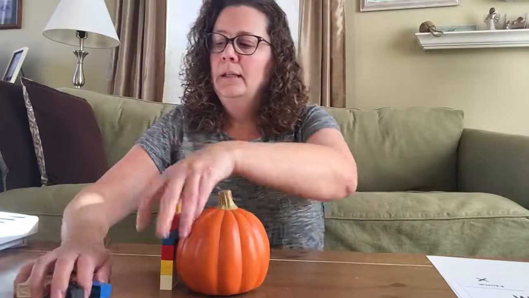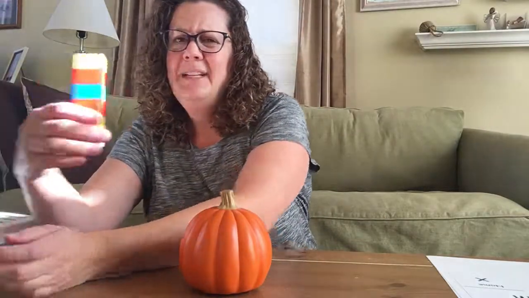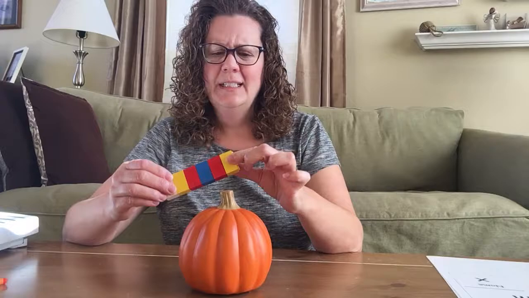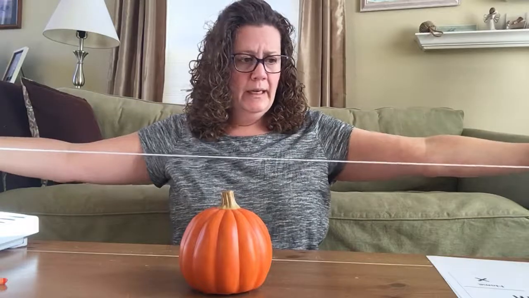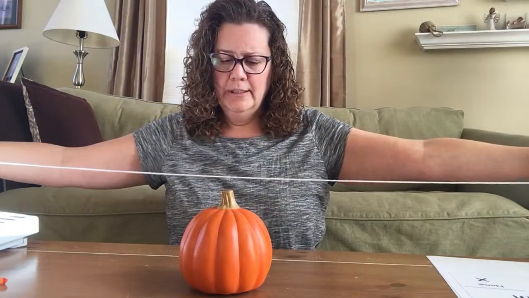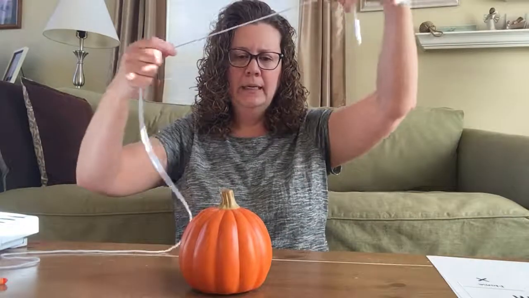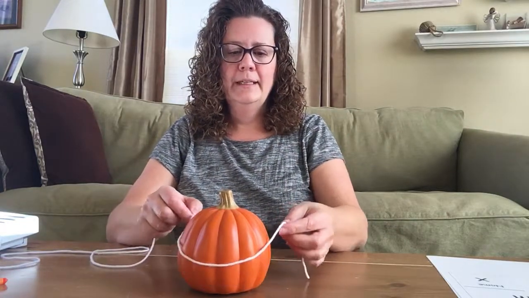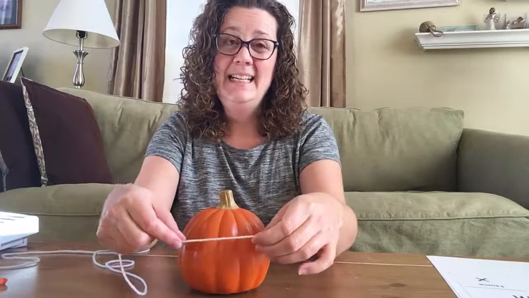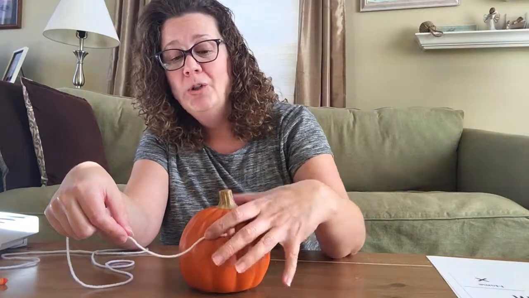So the way we're going to measure width, I'm not sure if we could do this with Unifix cubes, so I thought of a different way. Everybody's going to have a super long string on their desk at their workstation. And what I want you to do is measure around the middle of your pumpkin. Now this can be kind of tricky and you may need a partner to help you. Hold it.